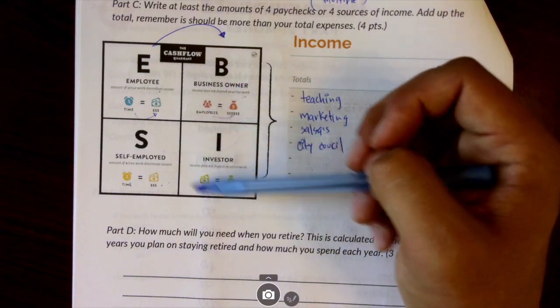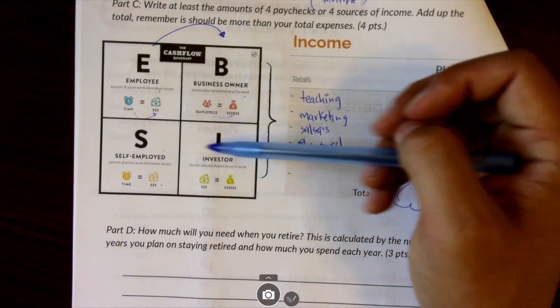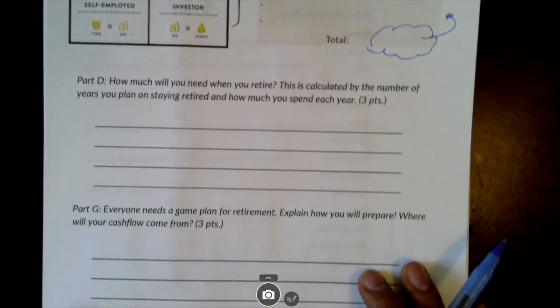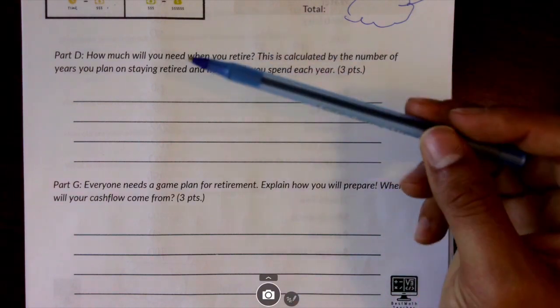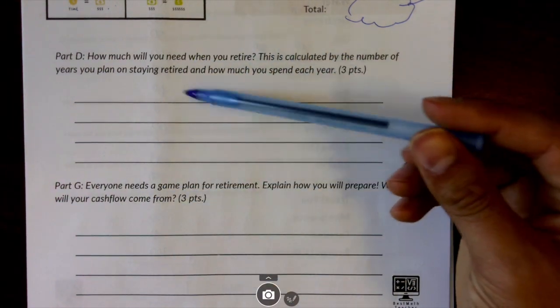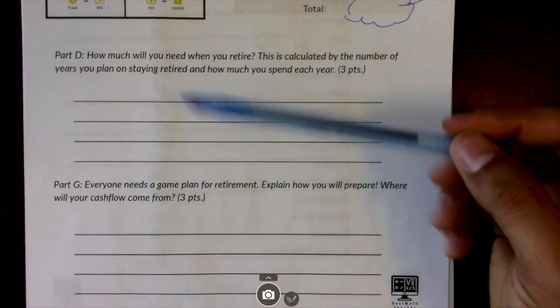And then we also talked about investing in class, so you can trade your money for more money. And then there's 2 questions for you guys to answer. So go ahead and answer these questions. I don't think they're that difficult, but I did write a lot, and I did talk about this.